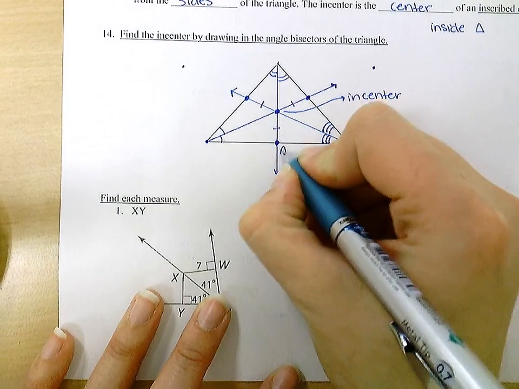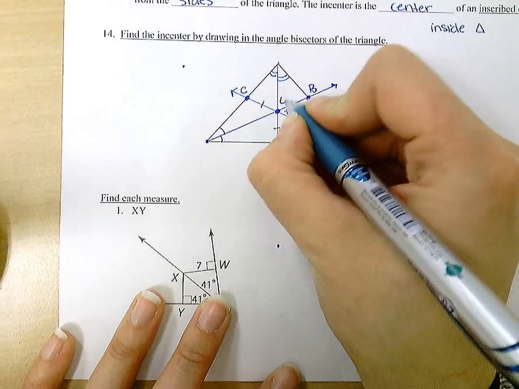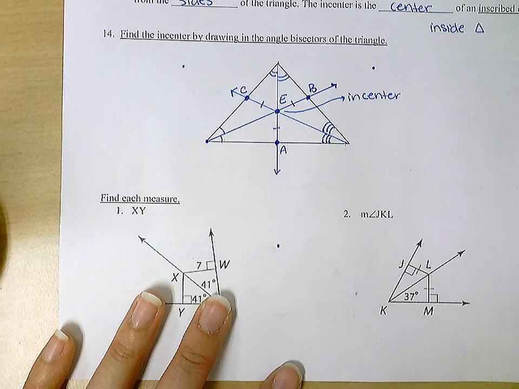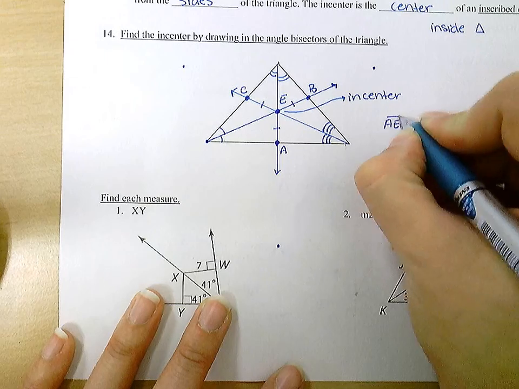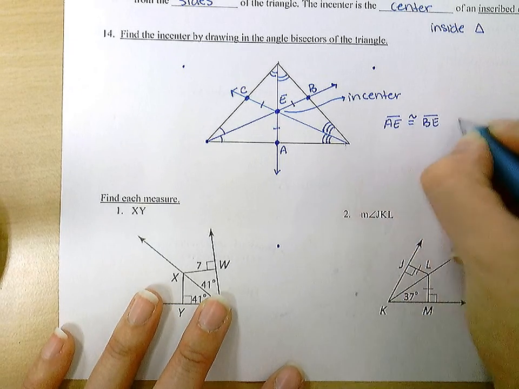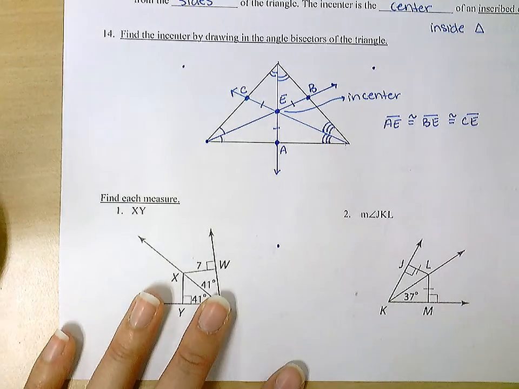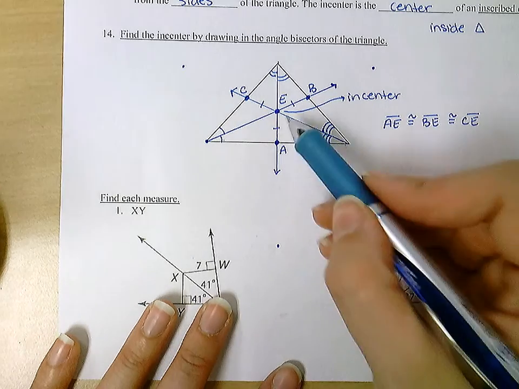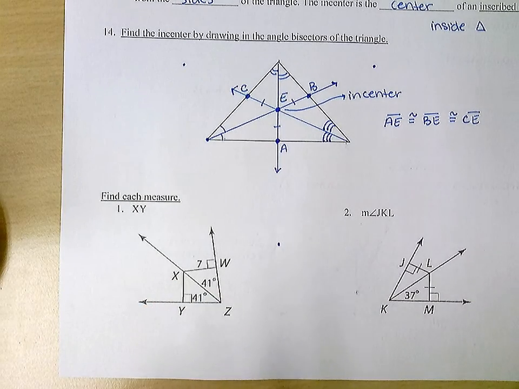If I label these again, I can state that segment AE is congruent to segment BE and congruent to segment CE. Each of those segments are congruent to each other using angle bisectors.